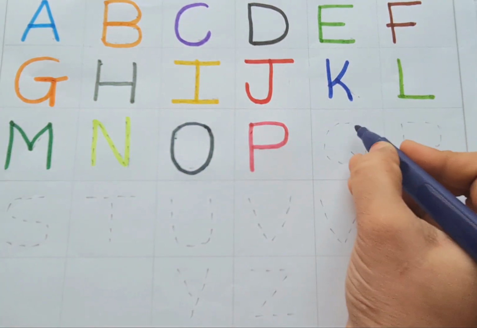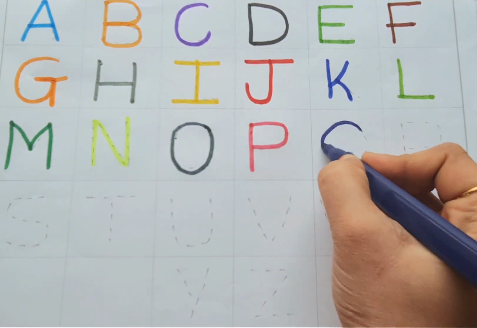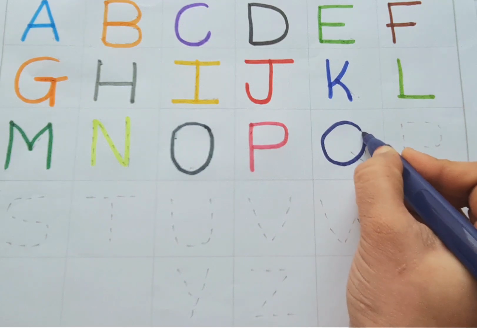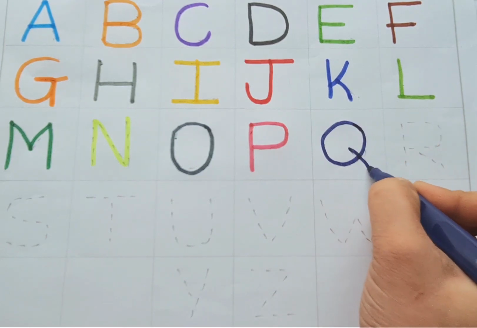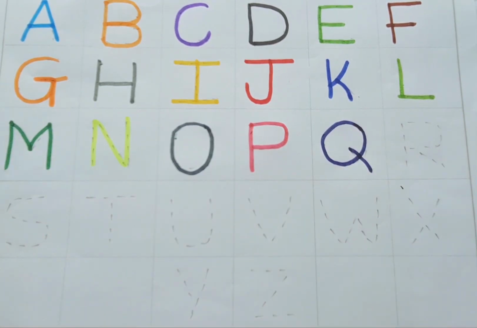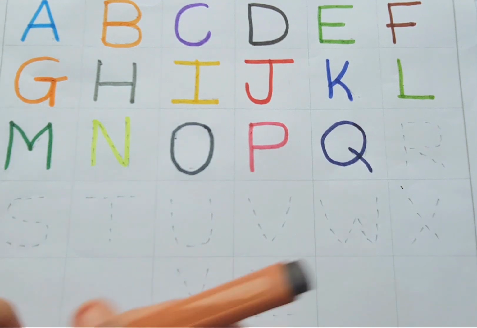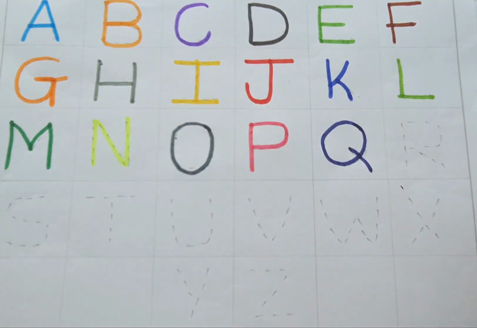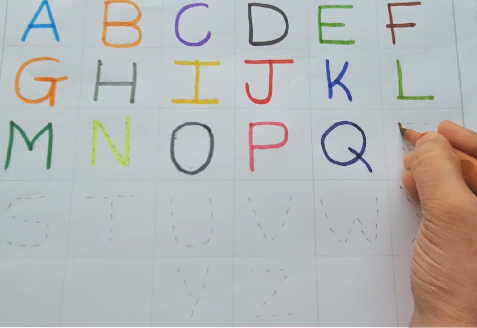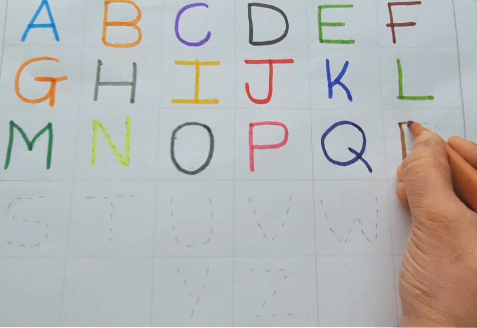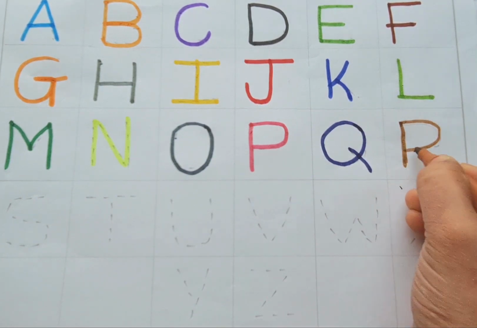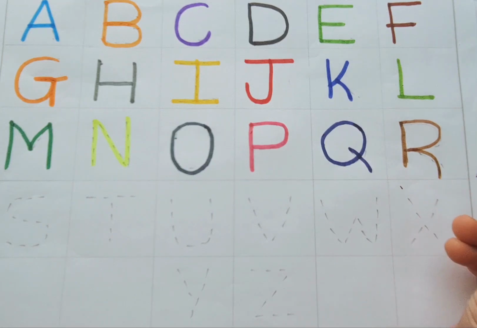Dark blue color. Q. Q for queen. Brown color. R. R for rabbit.